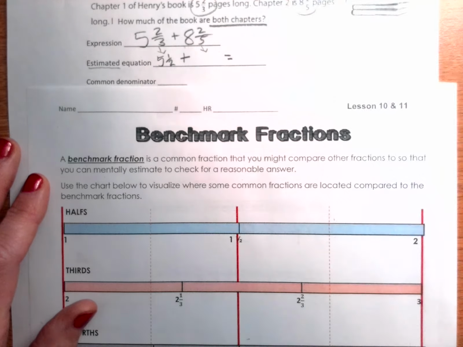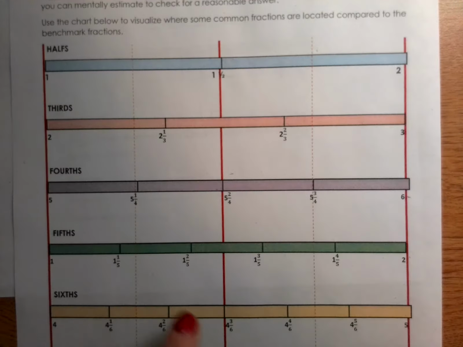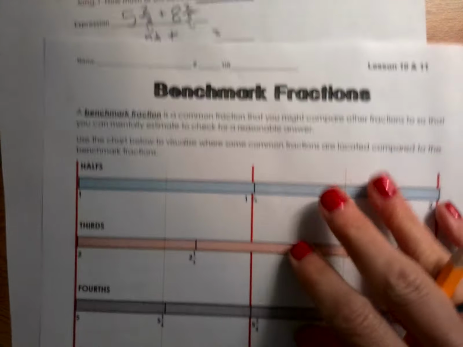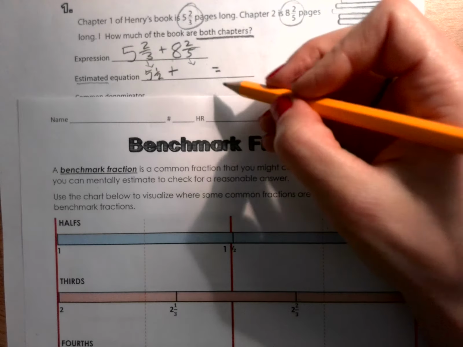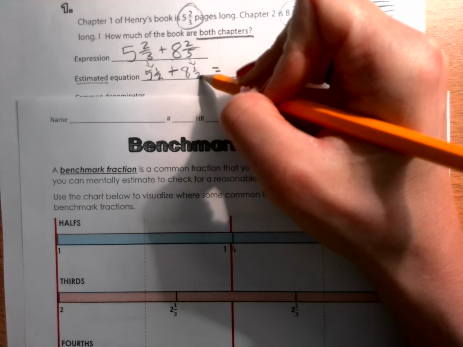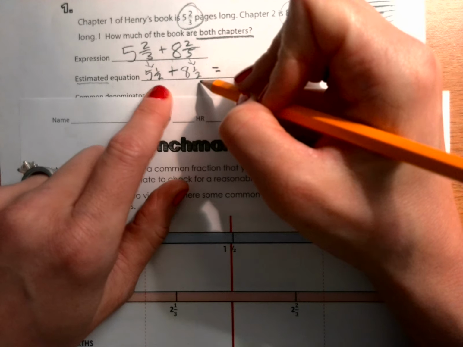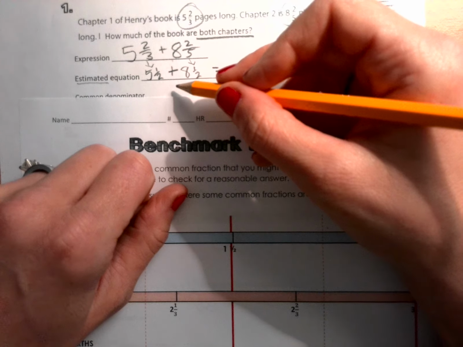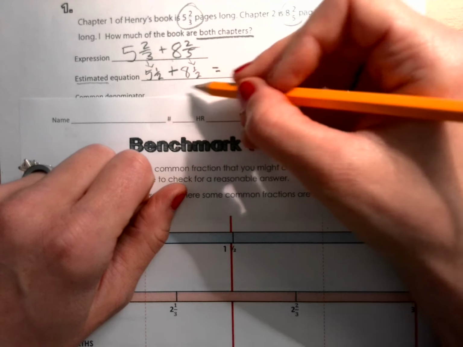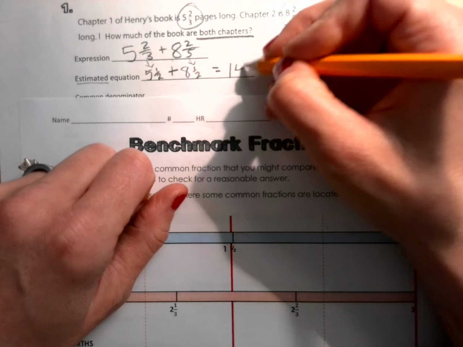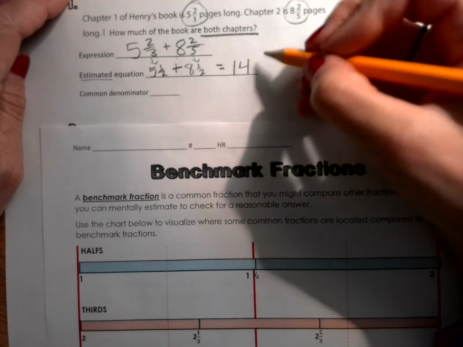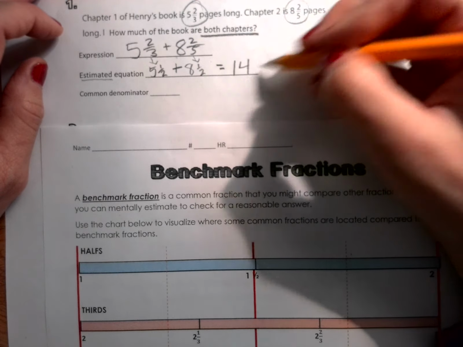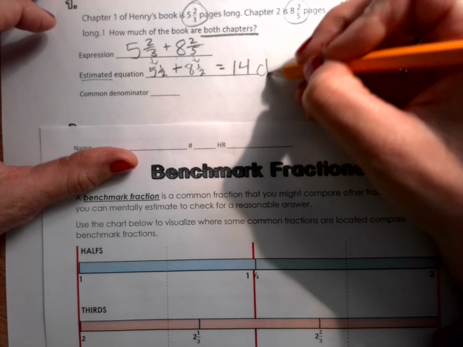And then 8 2/5, well, if we look at our fifths, 2/5, it's closer to what? The half. So we have to remember that our whole numbers are different on our chart. So it's 8.5 it's closer to. And then we're going to add. So we have our halves make a whole, and then 8 plus 5 as well. So we have 13 and then another whole. You should have 14. Now, because it's a story problem, you should also be thinking about, okay, what is this referring to? And it's 14 chapters.